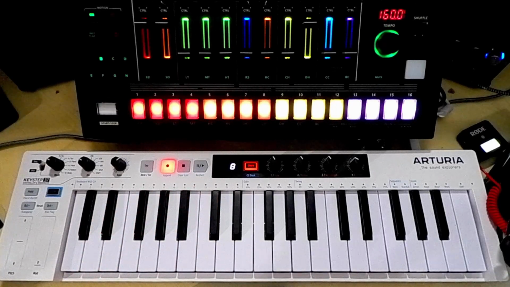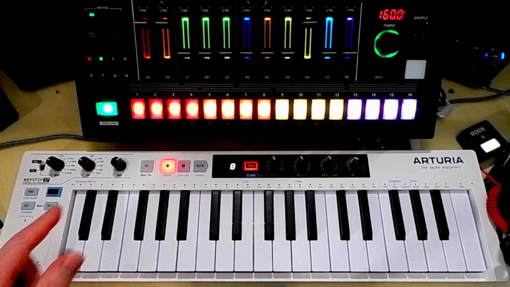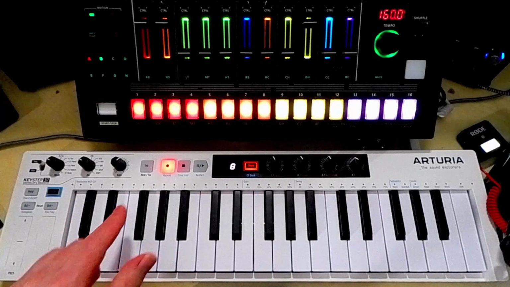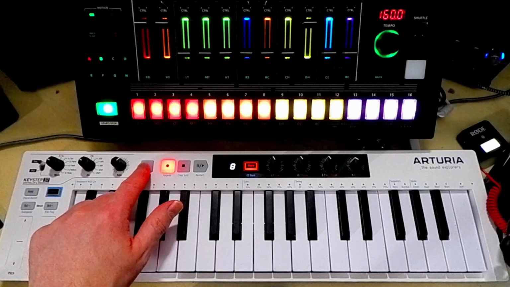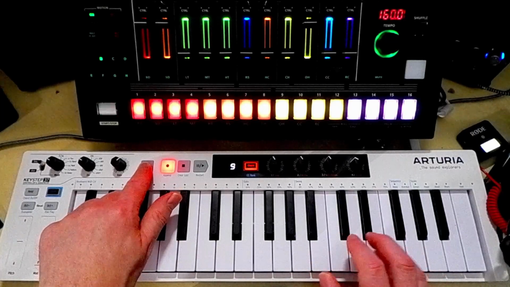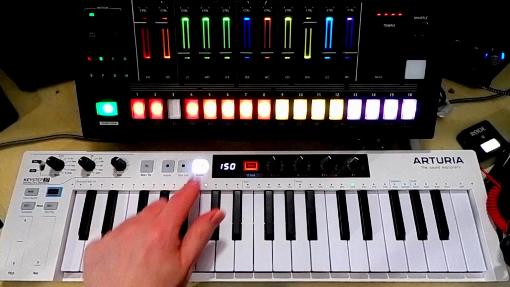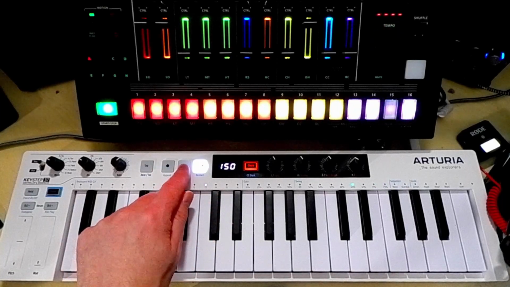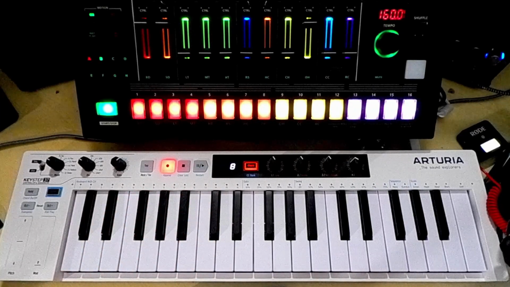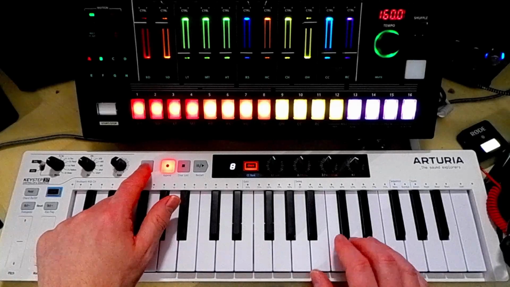As well as adding rests, this same button can be used to either create a legato style sequence where the notes transition smoothly from one to the other, or to tie same notes together. Holding the tap button while playing different notes will tie them together in a legato style, like this. And if you then hold the tap button while playing a single note repeatedly, it will tie them together into one continuous note, like this.